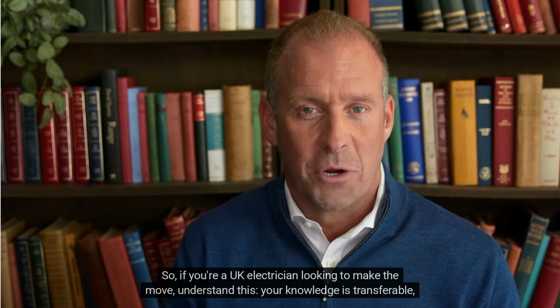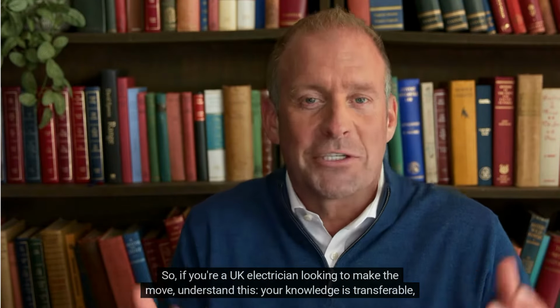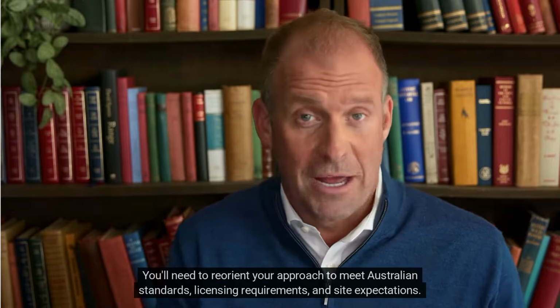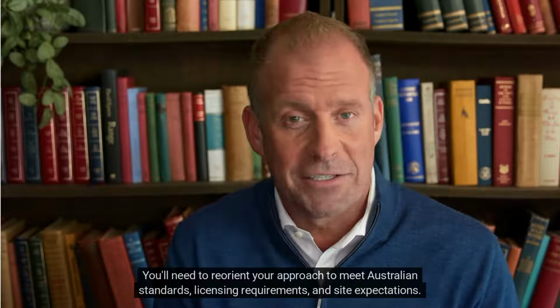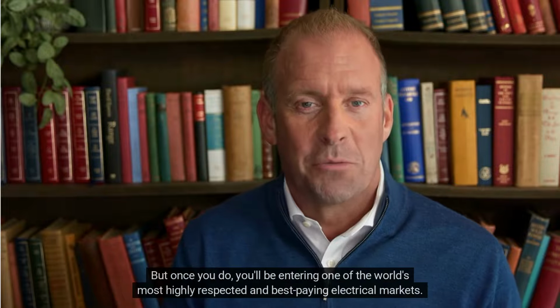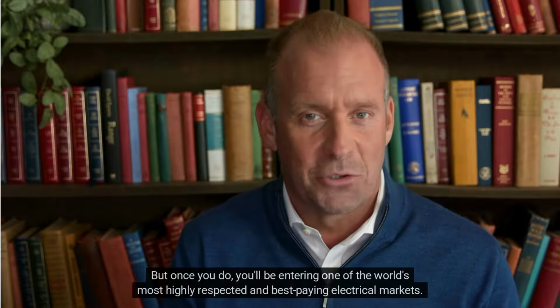So, if you're a UK electrician looking to make the move, understand this. Your knowledge is transferable, but the context is different. You'll need to reorient your approach to meet Australian standards, licensing requirements and site expectations. But once you do, you'll be entering one of the world's most highly respected and best paying electrical markets.